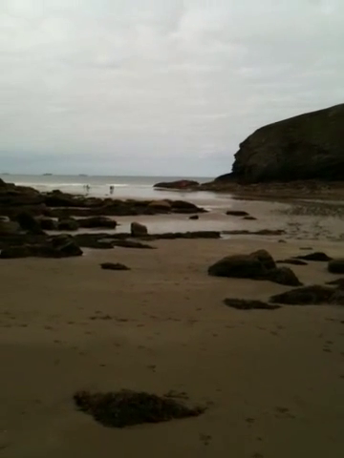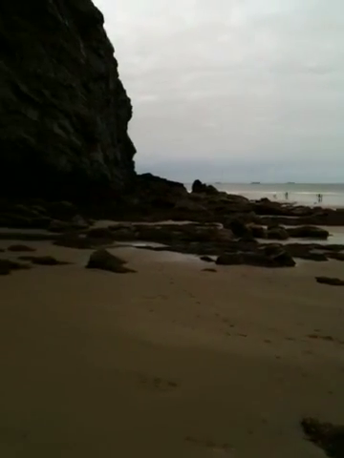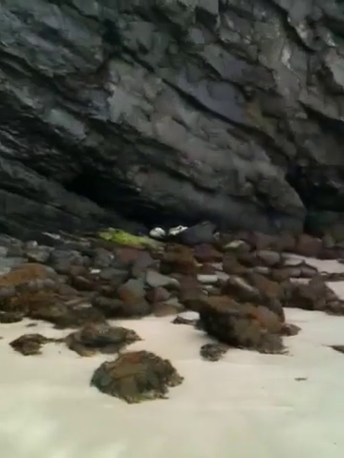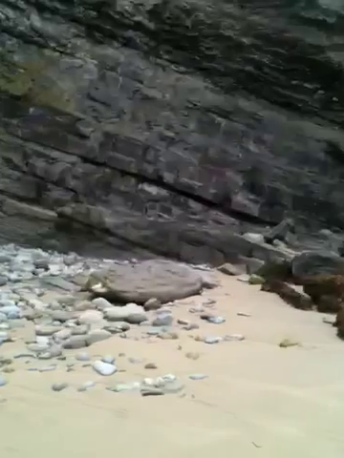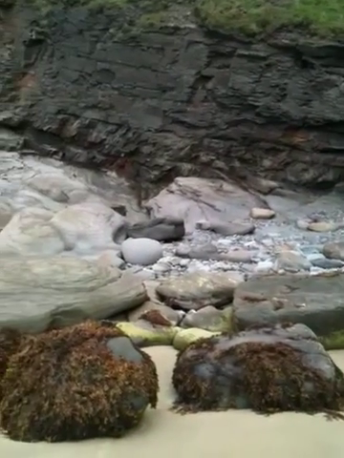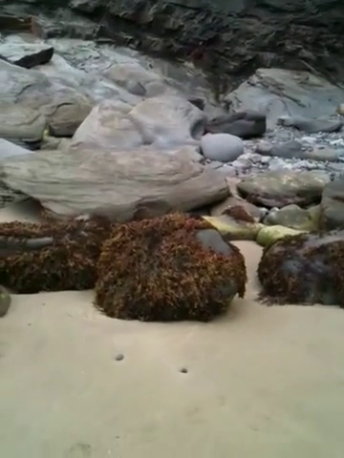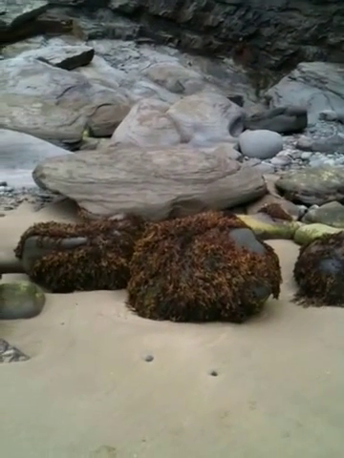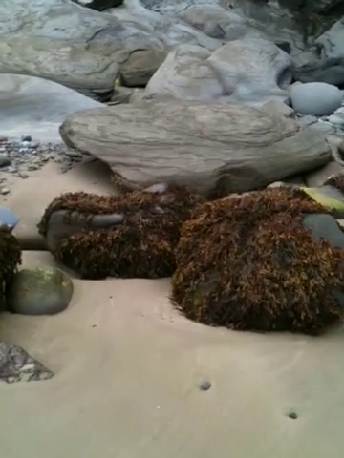Here we are on a beach in Pembrokeshire, and if we come across, we can see one of the cliffs on one side. And if we look down at the base of the cliff, we can see a variety of different processes that have been taking place. We've got marine erosion, which has created the shapes here.